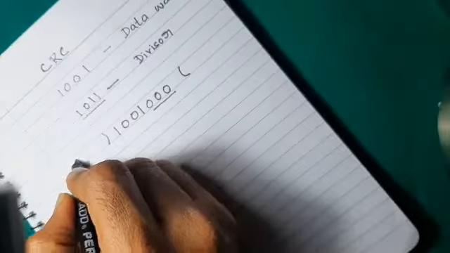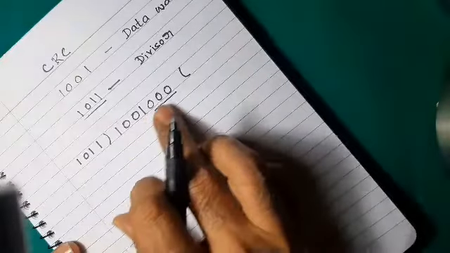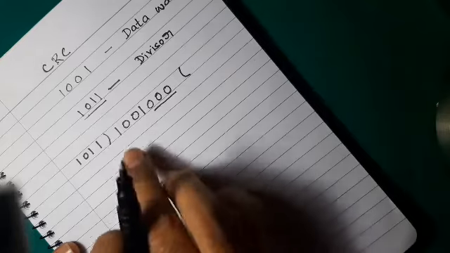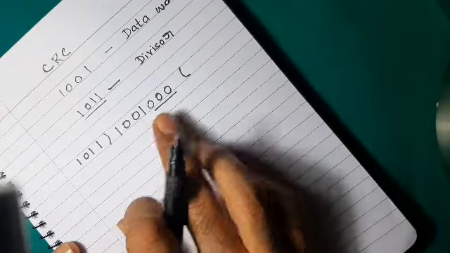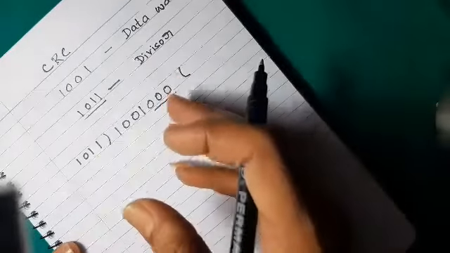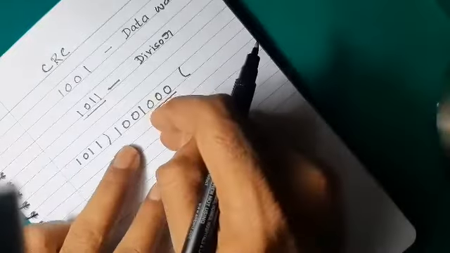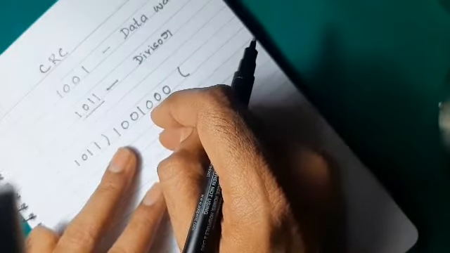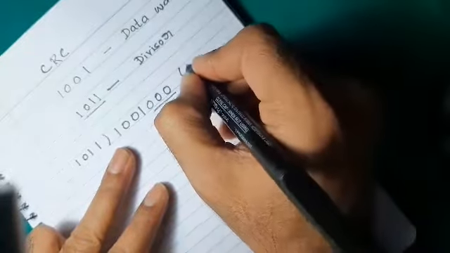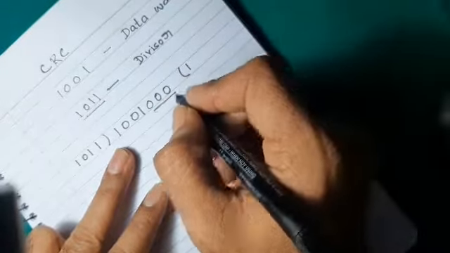Then I will do the procedure of dividing this appended data word. The division we perform here is modulo 2 arithmetic, modulo 2 division. To start with, I look at the MSB of the dividend, and based on that I select my quotient. It is a binary division. To start with, it is 1.